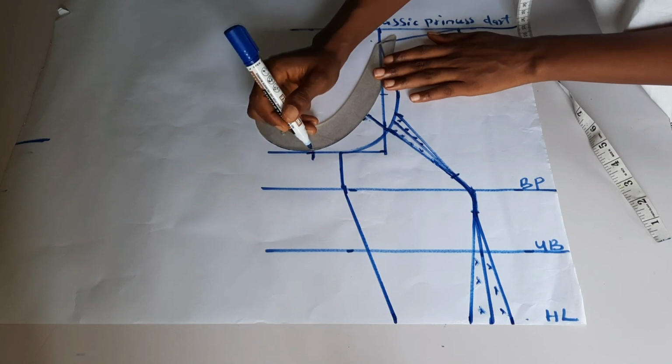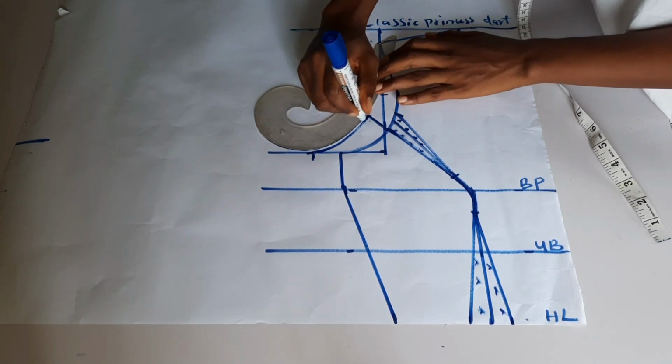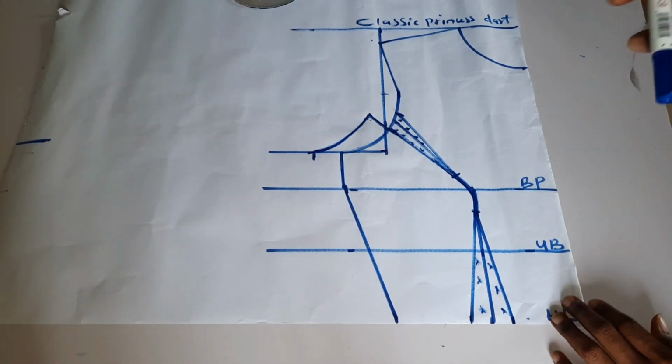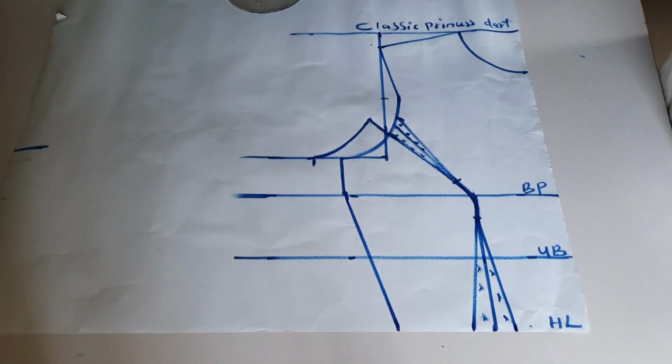Please, one other thing that you need to note is that you need to really learn how to use these curves so that you can be deriving very neat curves. So now this is what we have here.